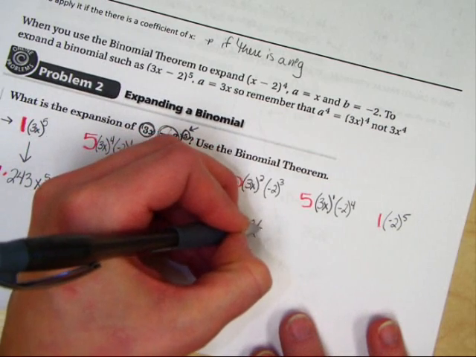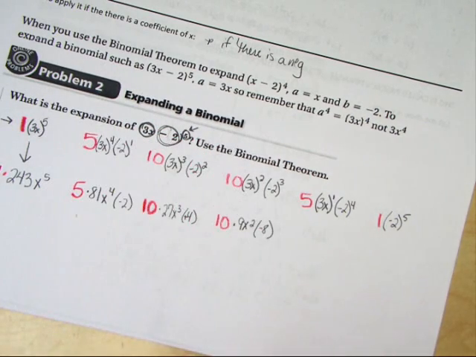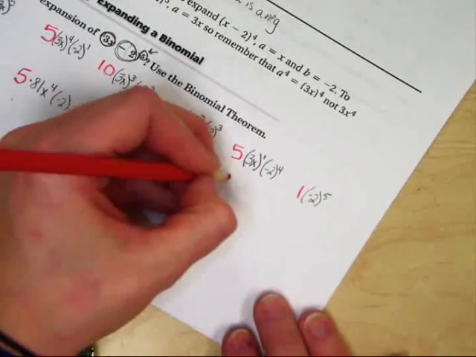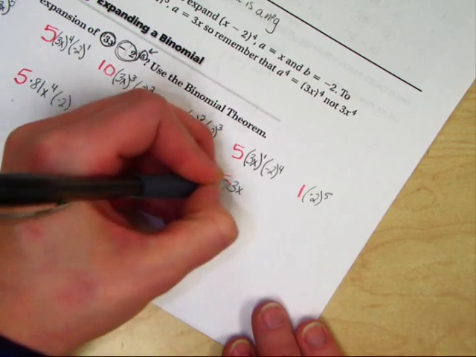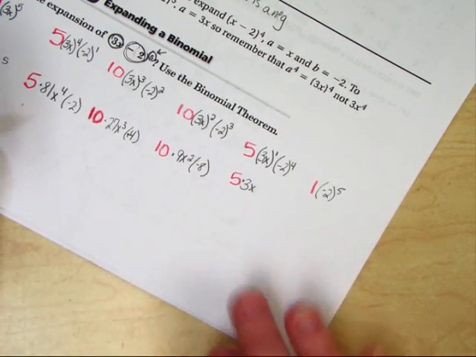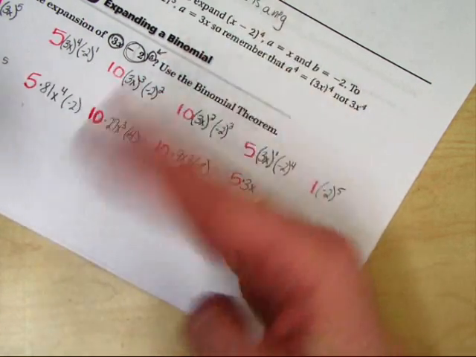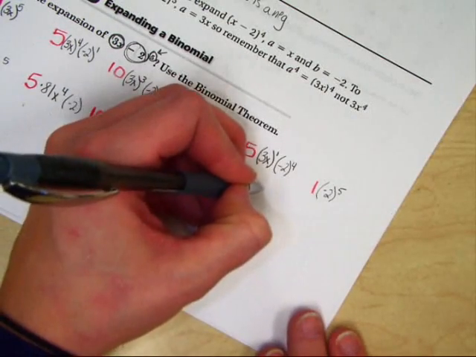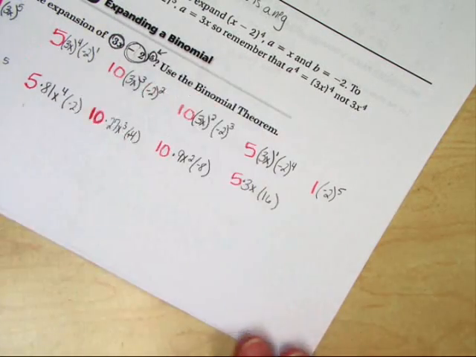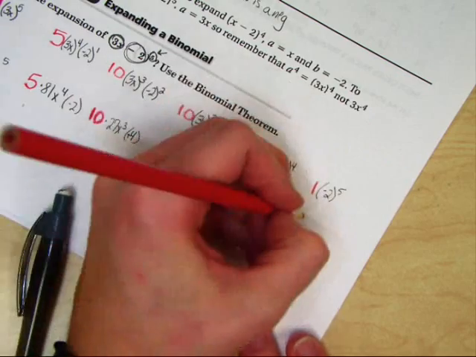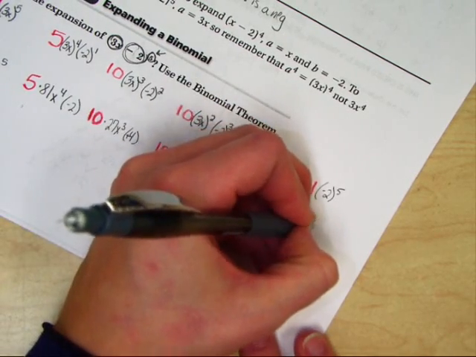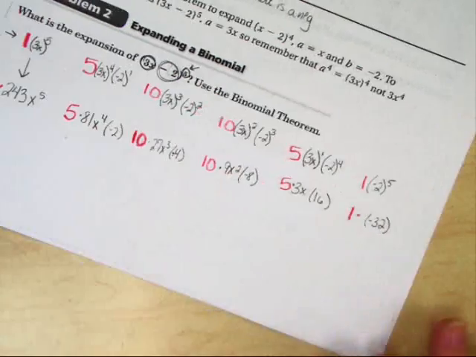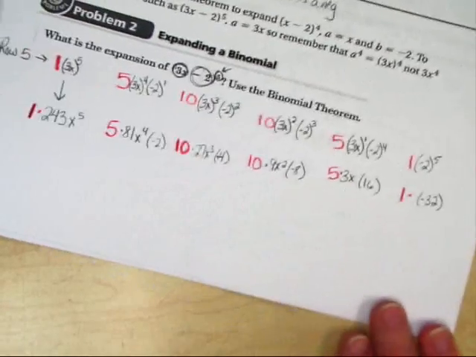Negative 2 to the 3rd power is negative 8, because negative times a negative times a negative. Bring down the 5. 3 to the 1st is 3 with x. 2 to the 4th is 2 times 2 times 2 times 2. It's going to end up being positive, so 16. Last, bring down your 1. Negative 2 to the 5th is a negative 32. Okay, be careful with your signs.